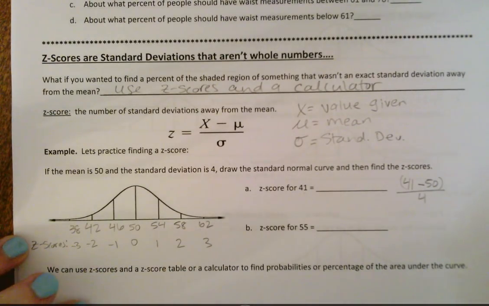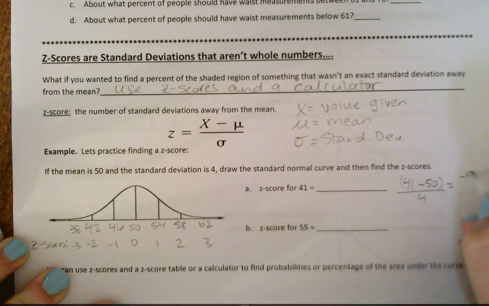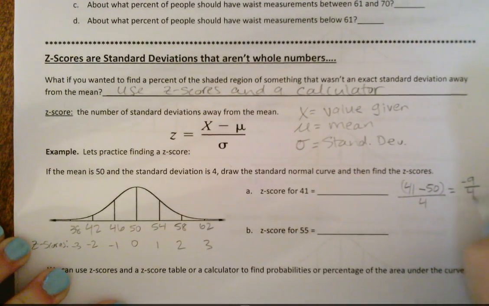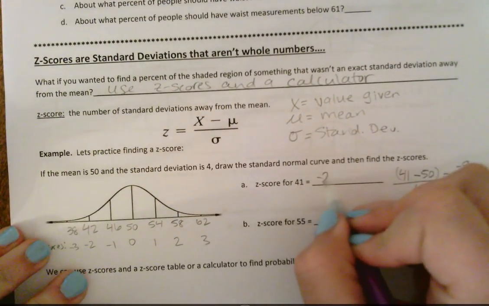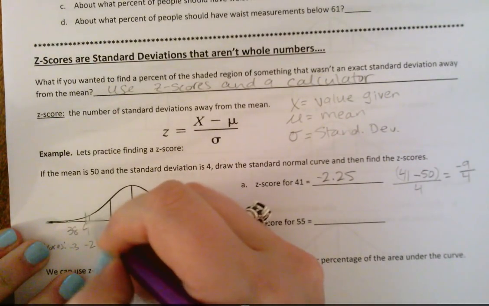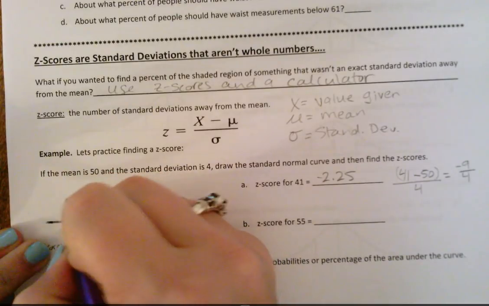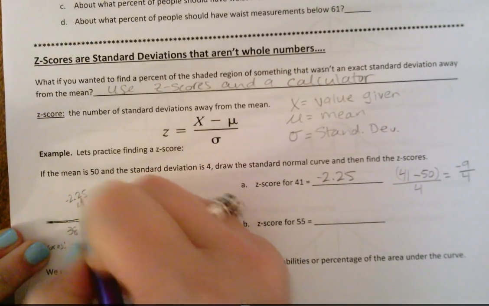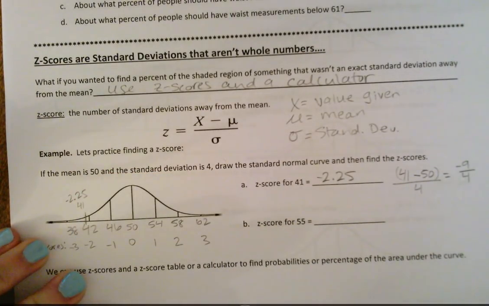Okay, so when we type that in, it's going to give us -9/4, which is equal to -2.25. So about right here, that's where 41 is, and it does make sense that that's the same thing as -2.25.